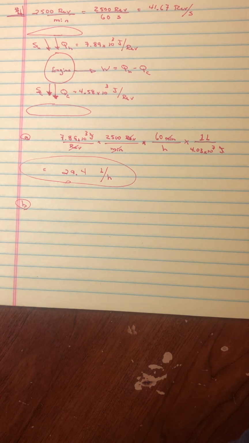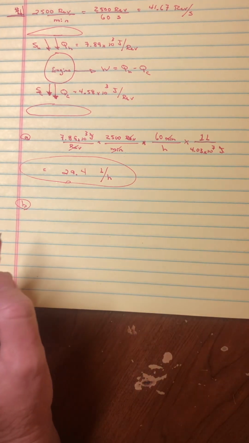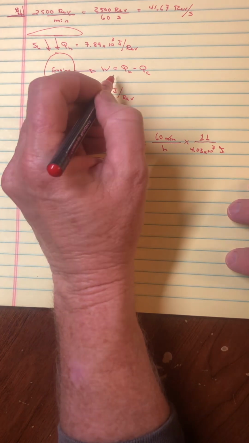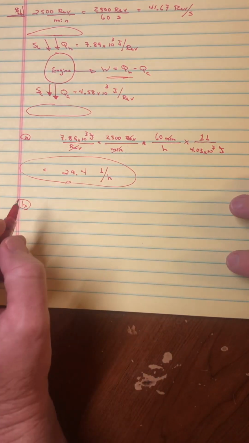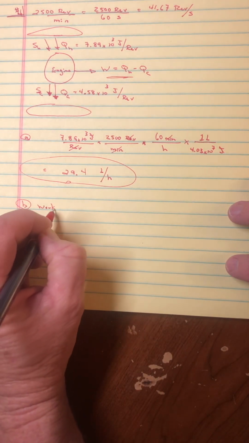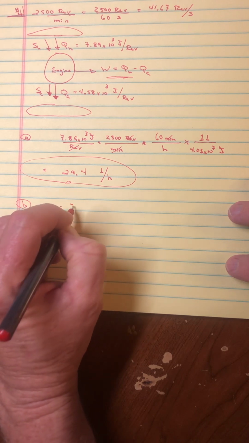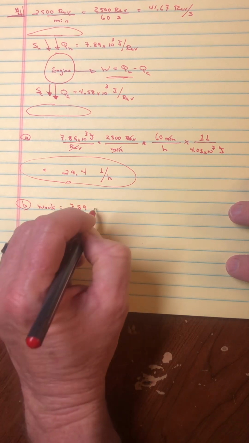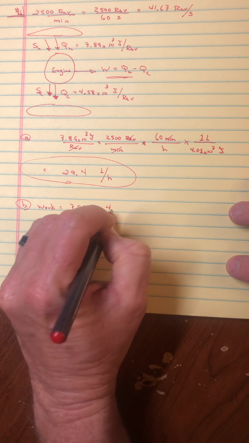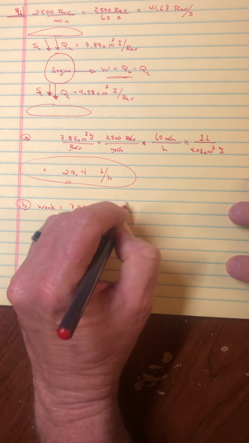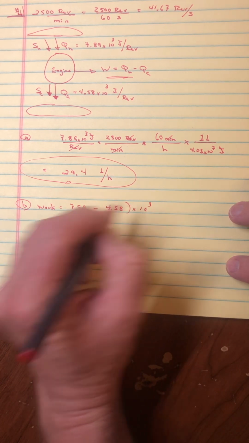Then it says, what is the mechanical power output of this engine? So this comes back to what I was saying earlier. This then would be the work, the difference between the energy going in and the energy going out.